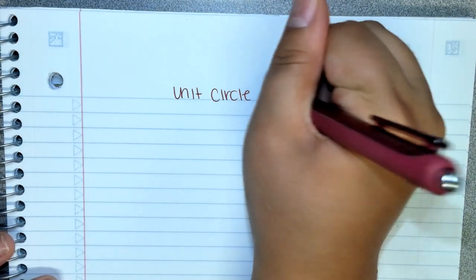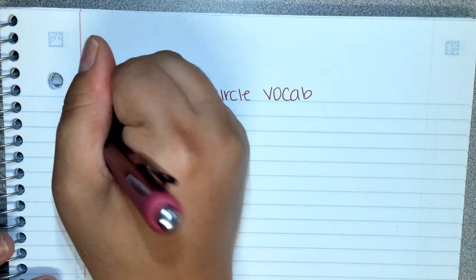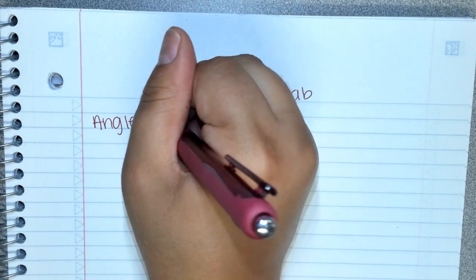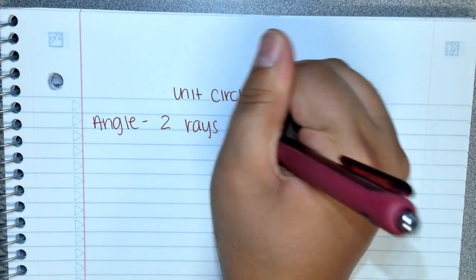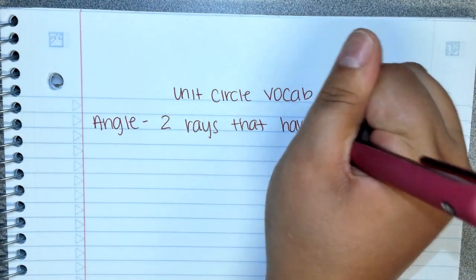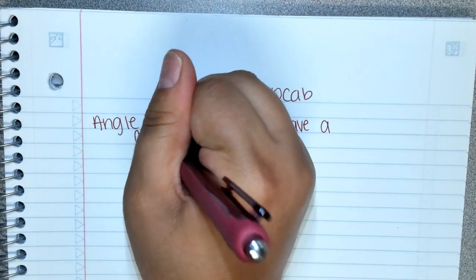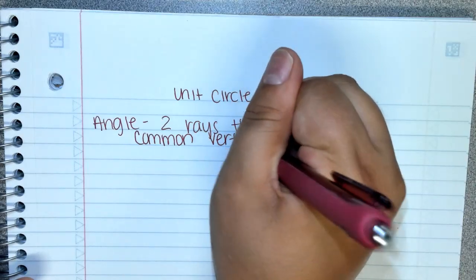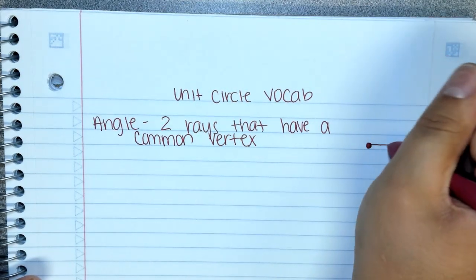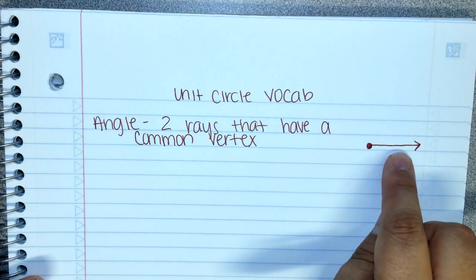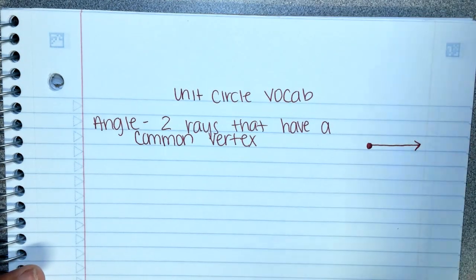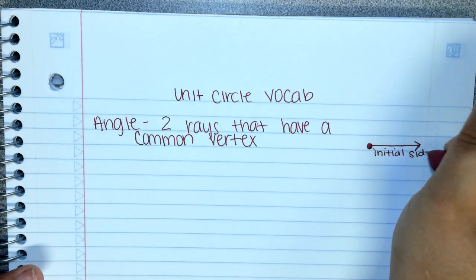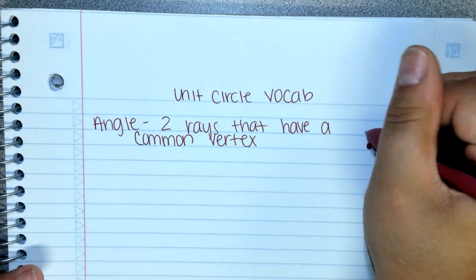So we talked about an angle. An angle is two rays that have a common vertex or that have a common endpoint. So, let me write that down real quick. Did I have endpoint or vertex for y'all? Vertex, okay. Either one, it's the same thing. The part down here, at least specifically for our unit circle, is going to be called the initial side. And the part up here will be called our terminal side.